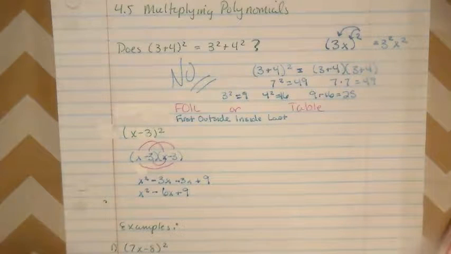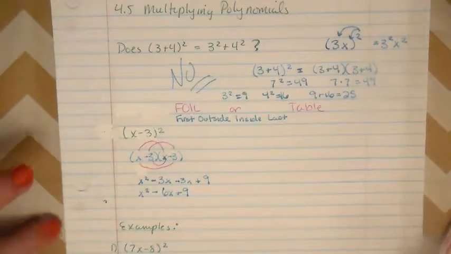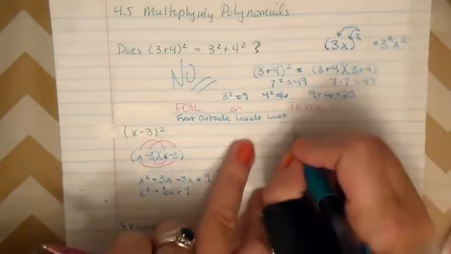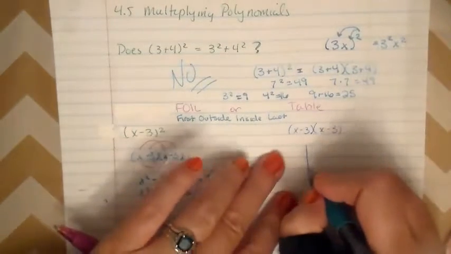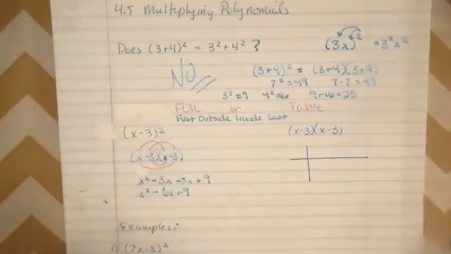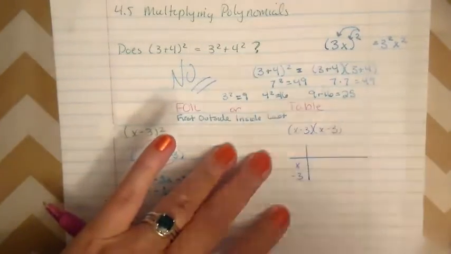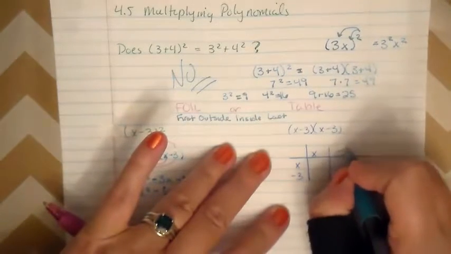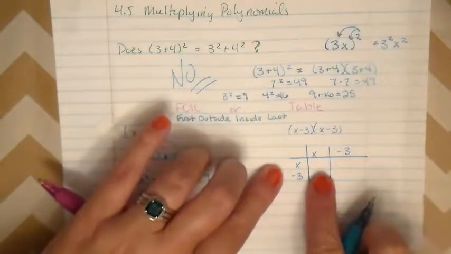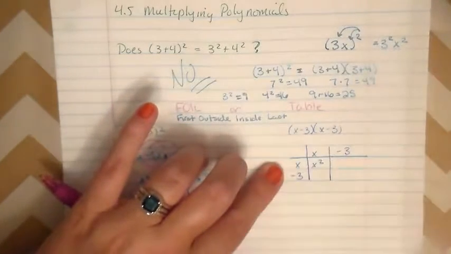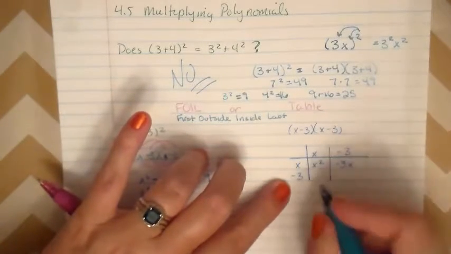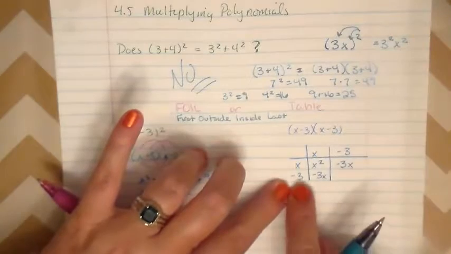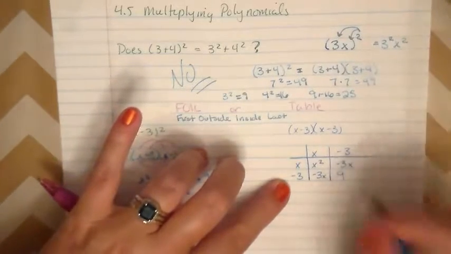Now the table method is a little different. With the table method, you're actually going to make a multiplication table. So I'm still going to have (x - 3) times (x - 3). What I'll do is I'll make a table. I have x - 3 and x - 3. And I do this just like a multiplication table. x times x is x². x times negative 3 is negative 3x. Negative 3 times x is negative 3x. And negative 3 times negative 3 is positive 9.